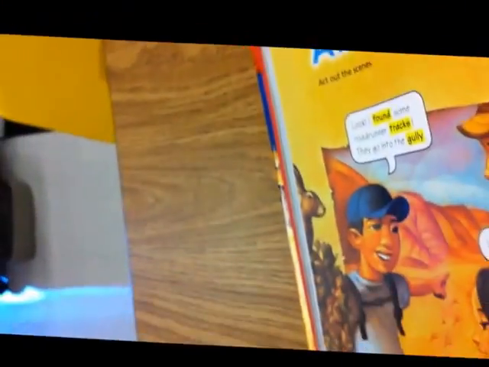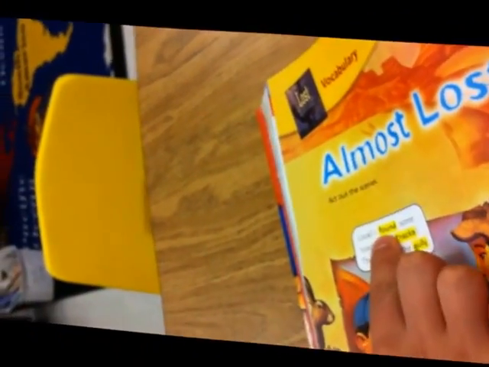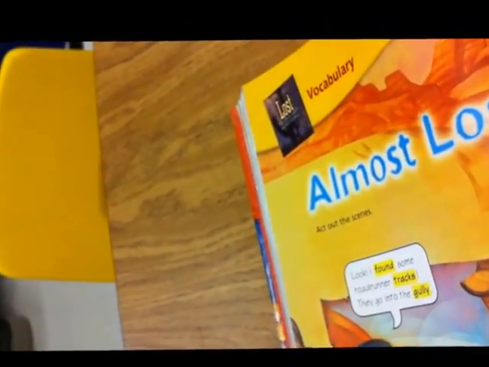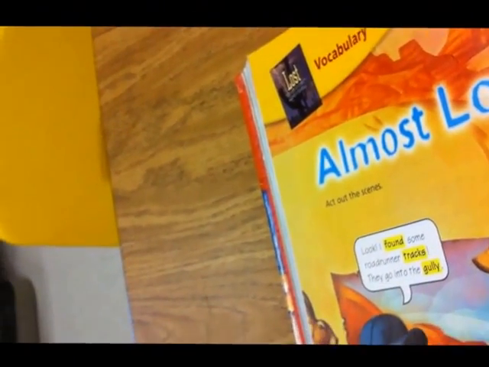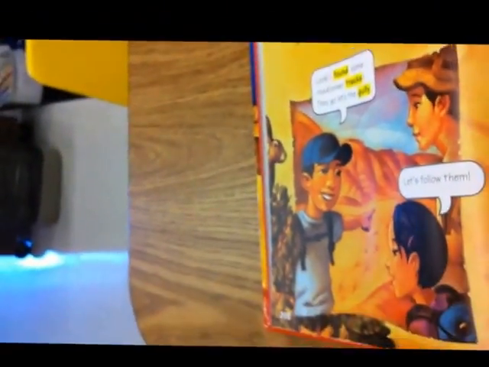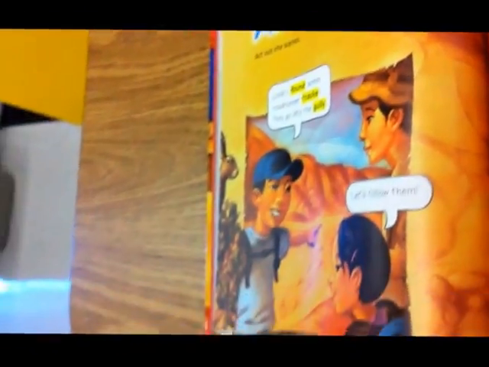Let's see if we can look on the picture and see where they might have used the word found. Can you look in here and see? Okay, look, I found some roadrunner tracks. They go into the gully. So what do you think found means? It's something like found.